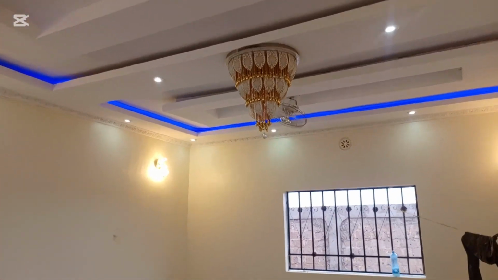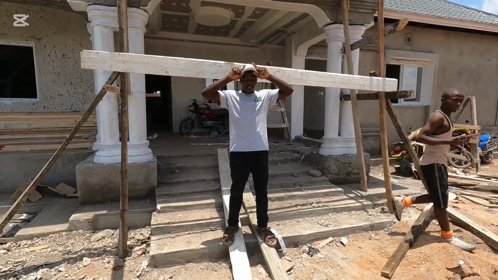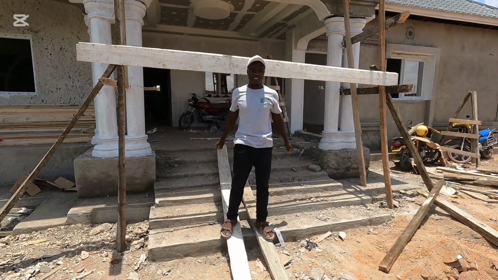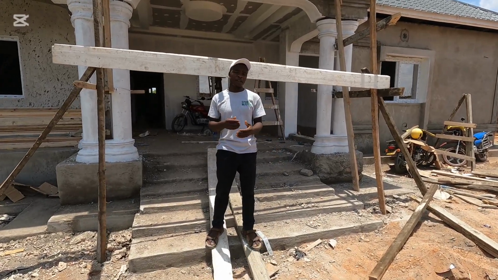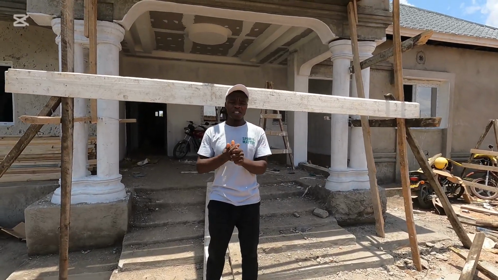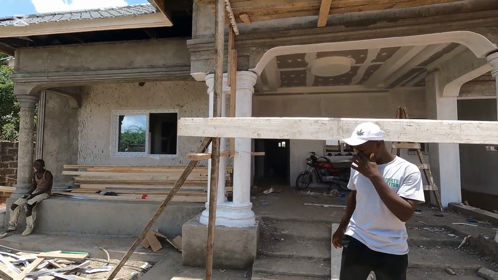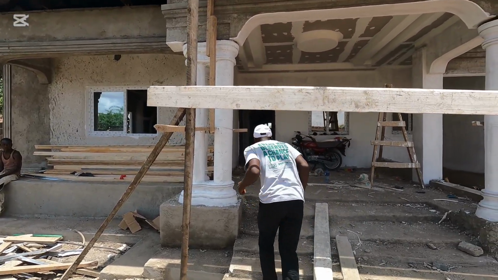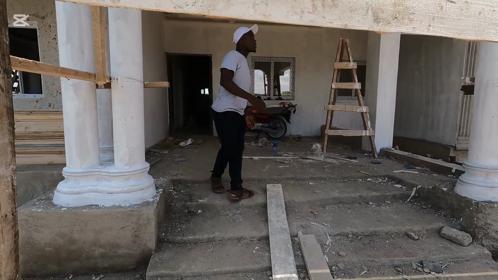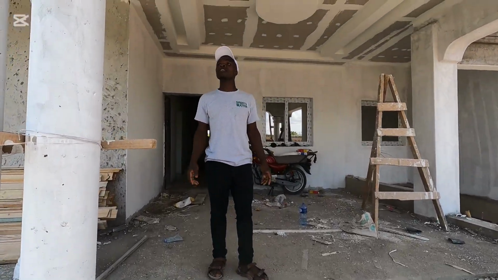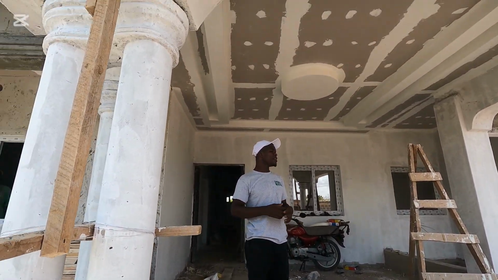So hello guys, welcome back to Greatech Interior Designs. We introduce you to our 5-bedroom, still under construction, but we are here to finish up. So welcome inside. So this is the outside part of this balcony. These are 2 columns. It's still under painting, that's undercoat.